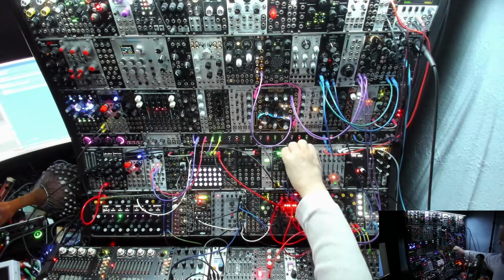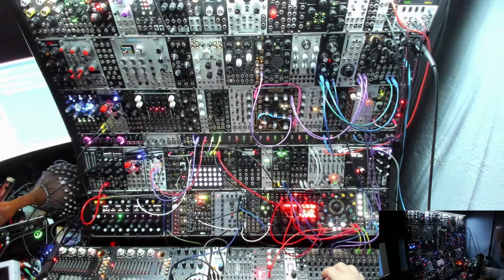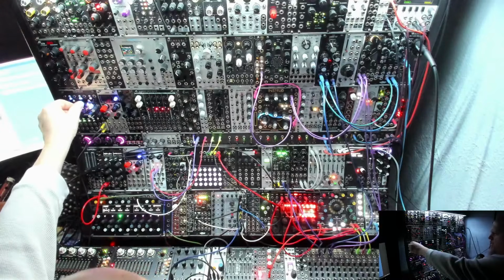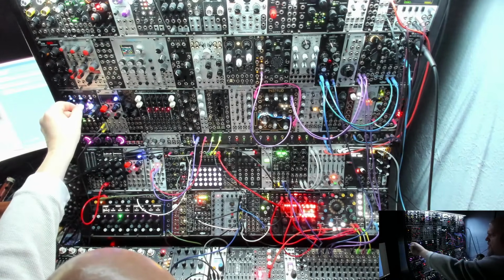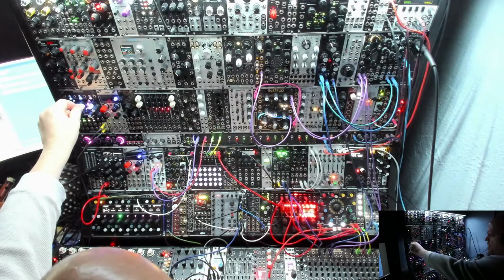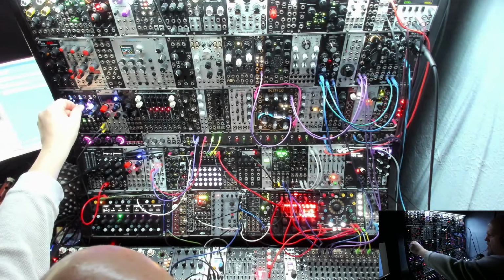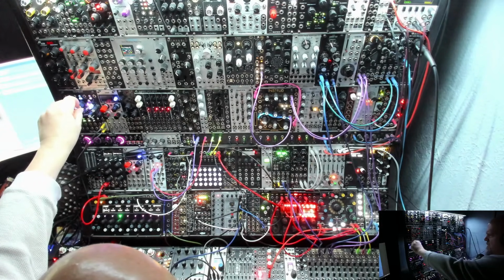Okay, number one, let's chill on the Versio. So here's our thing. And number one, we can... Why are you not giving me the octave? I don't get it.